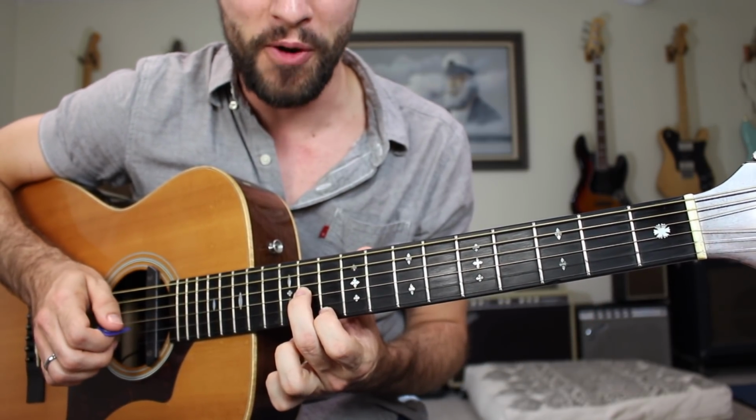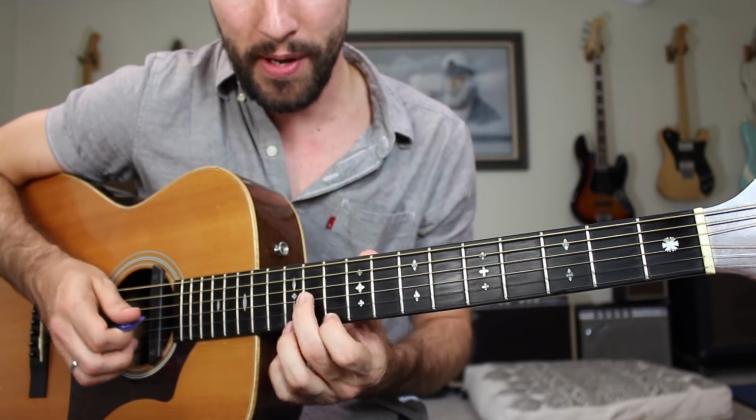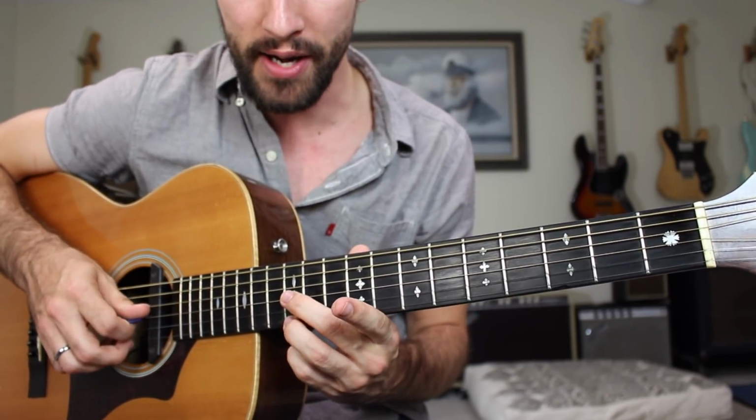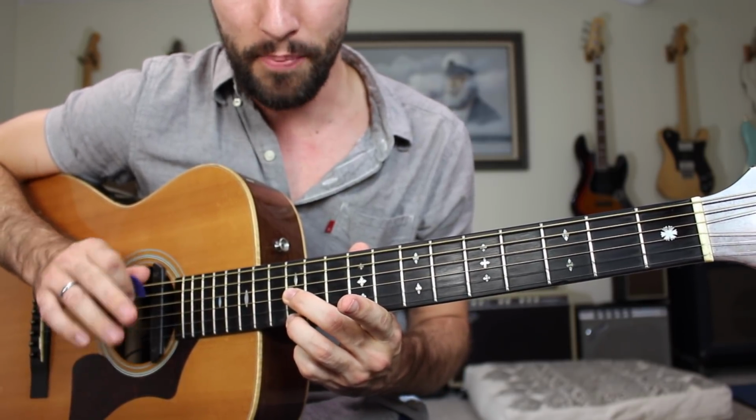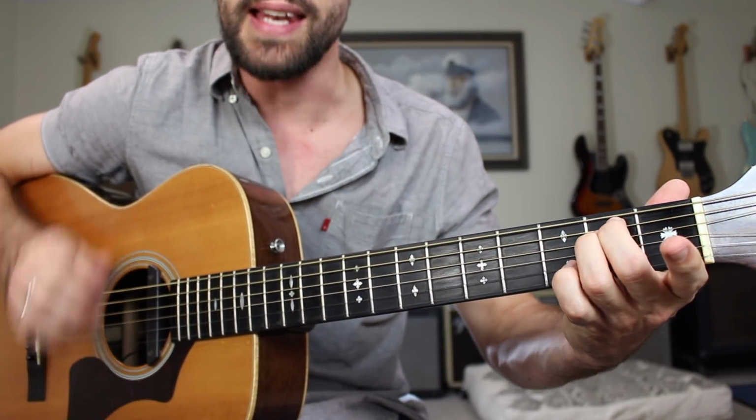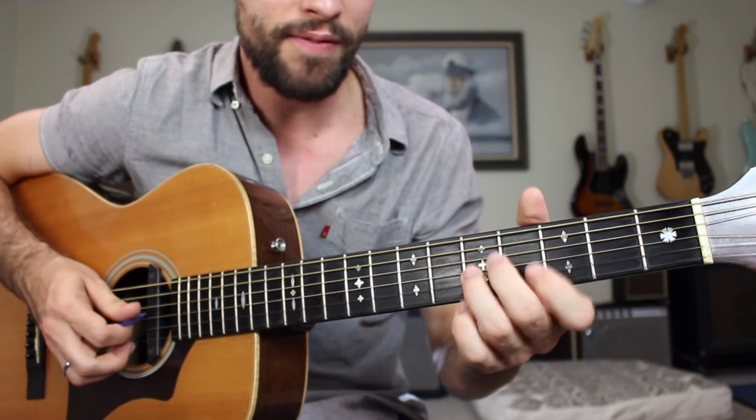There's a 1, 4, 5 for you. Okay, next we're going to be on 12 and 12 for E minor. Okay, the perfect two notes to go along with an E minor chord shape. Now we have this.